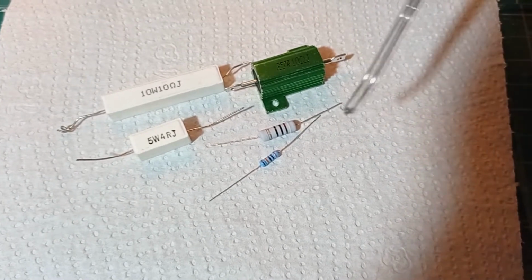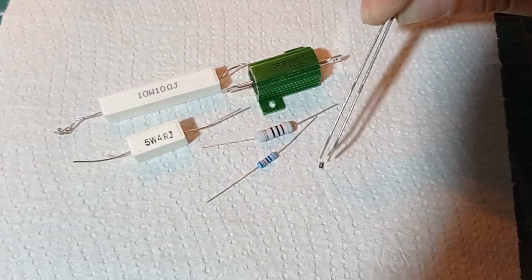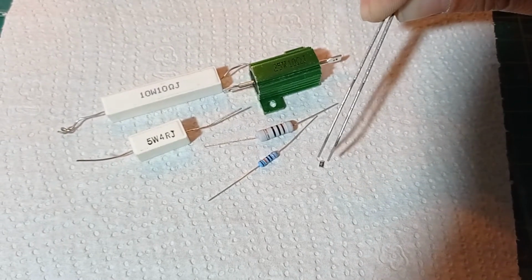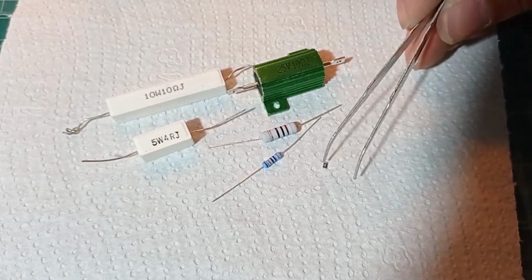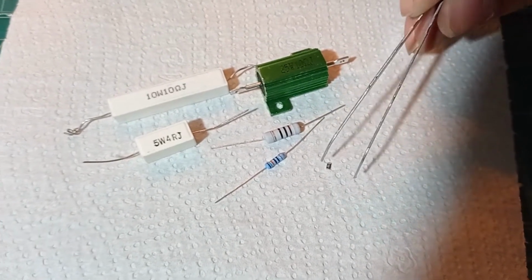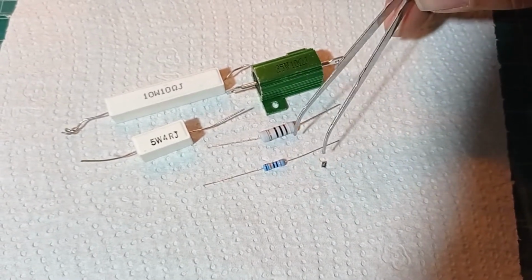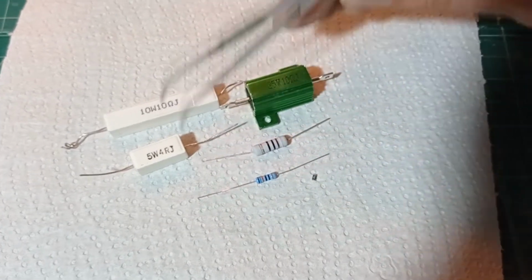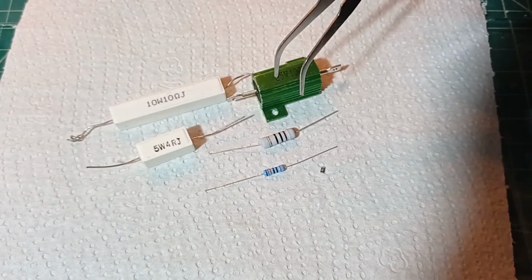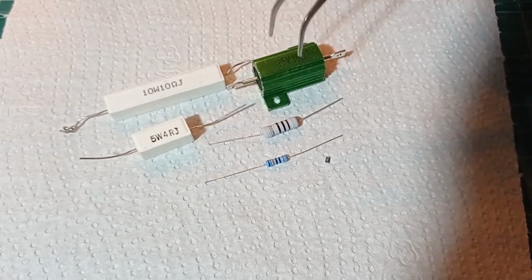Let me show you such a resistor, so small. They have different shapes and types. You generally see the small ones in electronic circuits, and this one generally looks like this. After that, this one and this one are called power resistors. They can resist more power, more current.